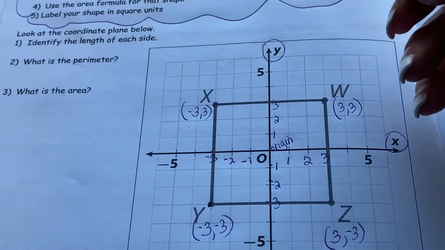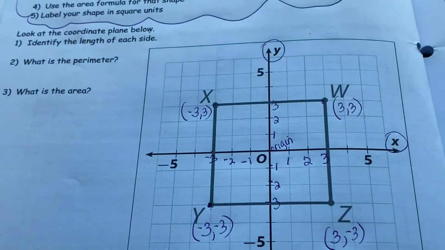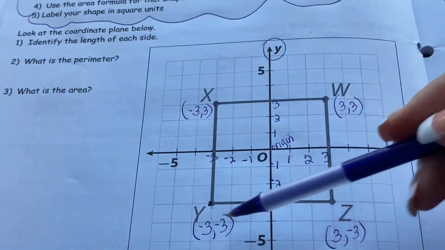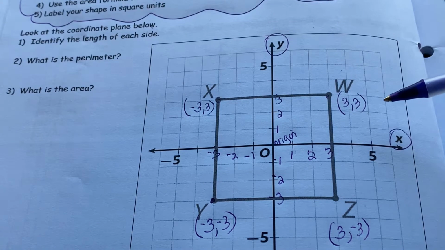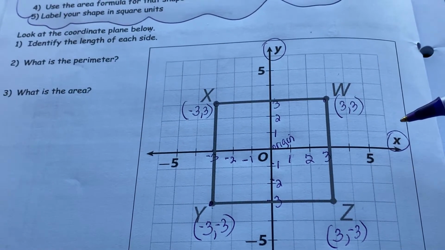Okay, next thing. Let's see. Look at the coordinate plane below. Identify the length of each side. Okay, so I actually found the points of each side because I wanted to, and that's a good thing. So now I'm going to go and find the length of each side.